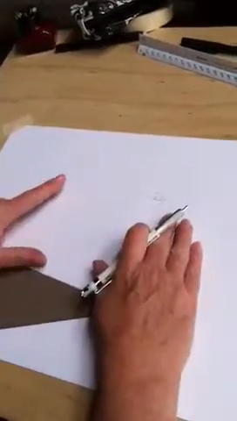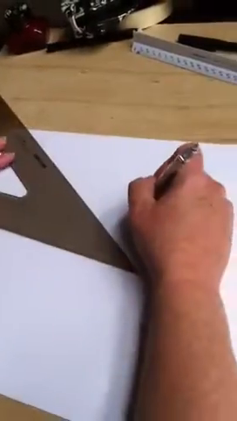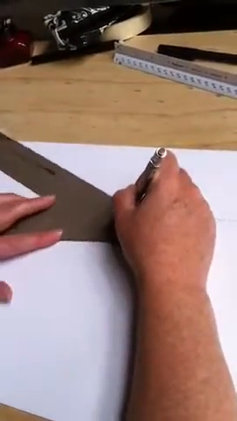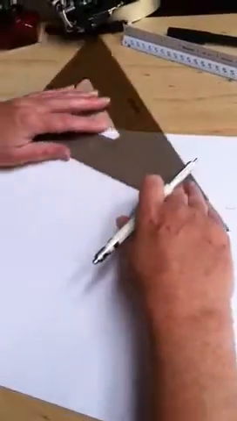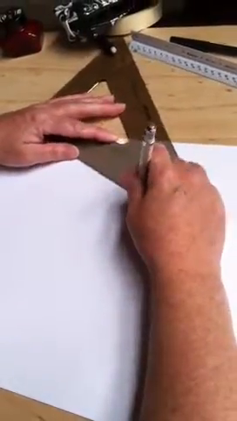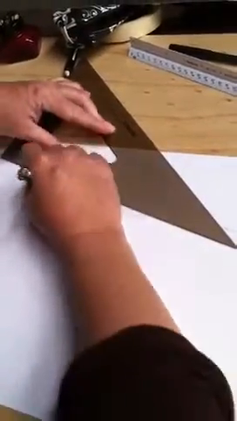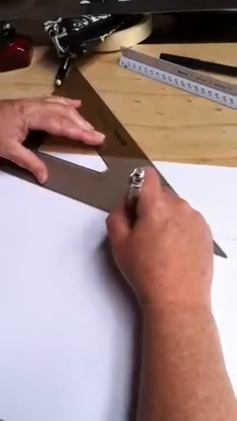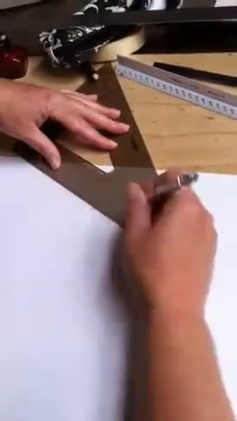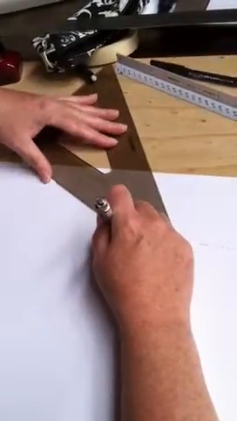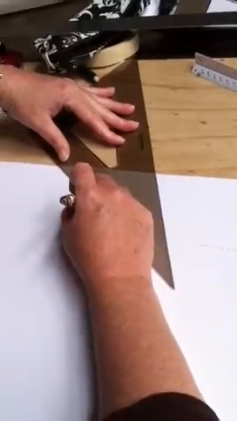Now notice the horizon line just stays straight. This is really fun to do when you start doing it. I think you'll enjoy it.